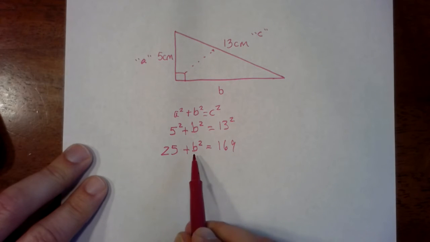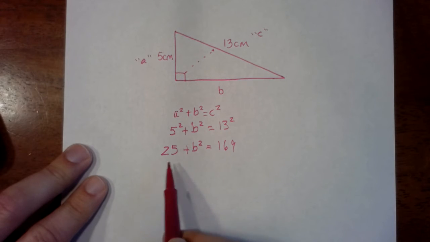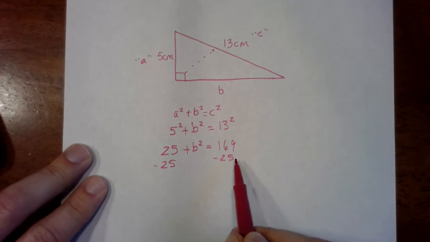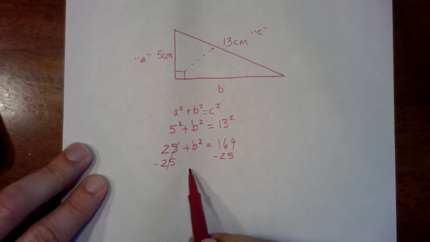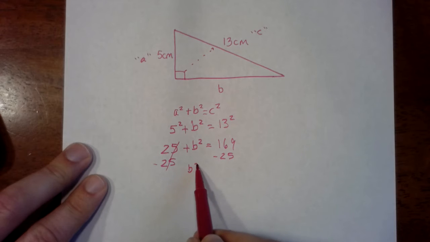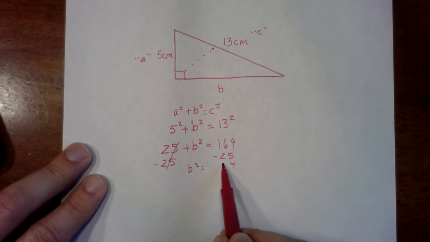Now I have an equation where I need to isolate my variable B. Well, 25 is positive, so it's being added to it. So I'm going to take away 25 from both sides. All goes back to solving equations. It cancels out here. I'm left with B squared equals 144.